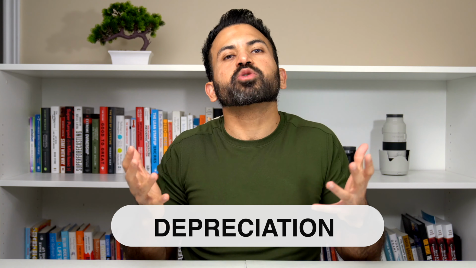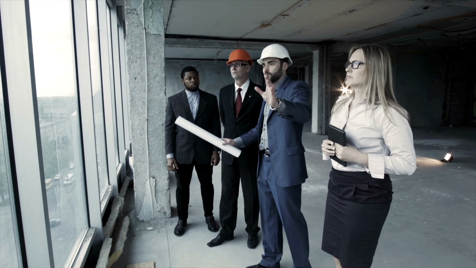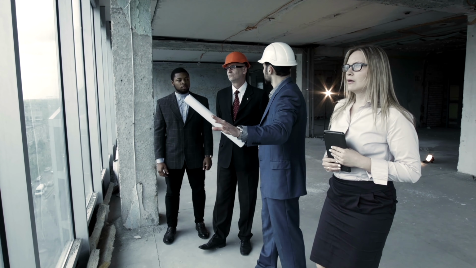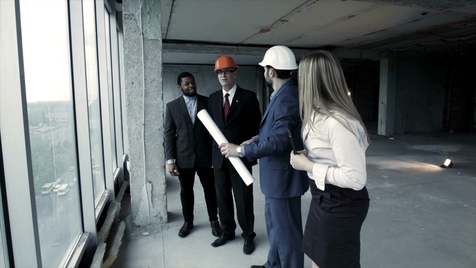Now, in general, depreciation is related to capital assets. Now, you might be asking yourself, what's a capital asset? A capital asset is basically any type of property or equipment that you've purchased that you can use over time. This includes things like a car, a building, a computer, office equipment, etc.